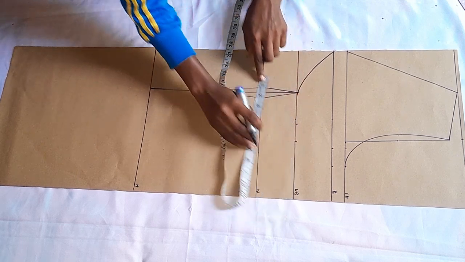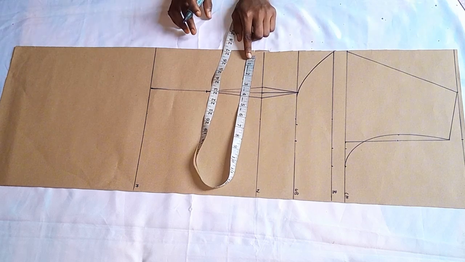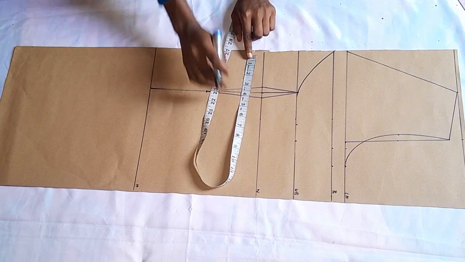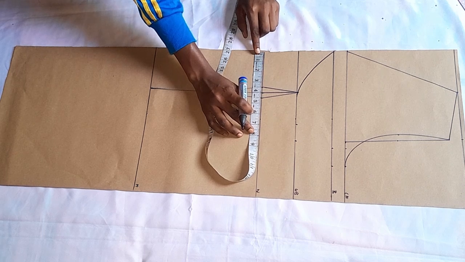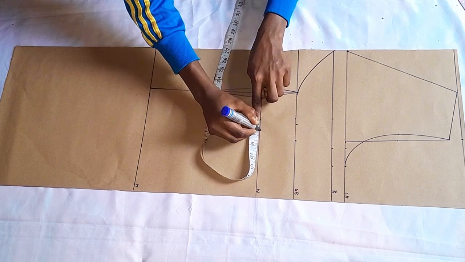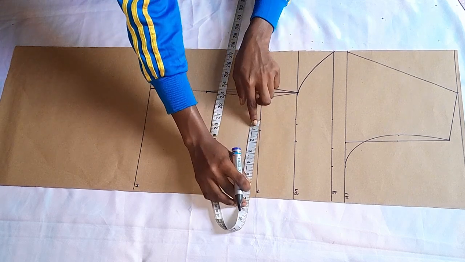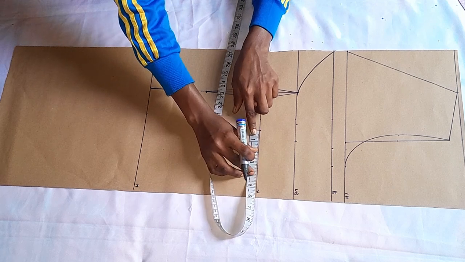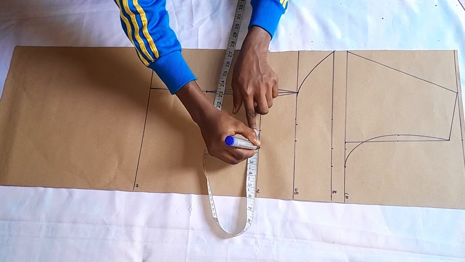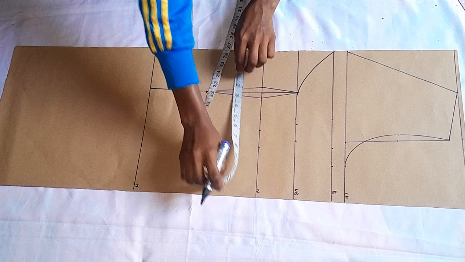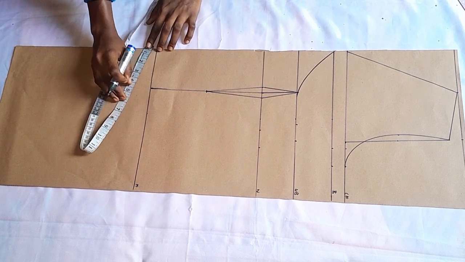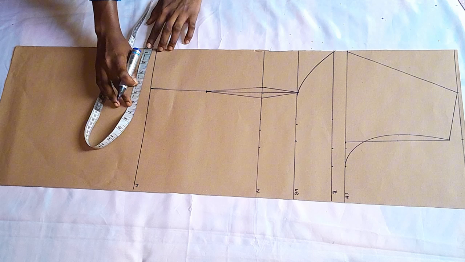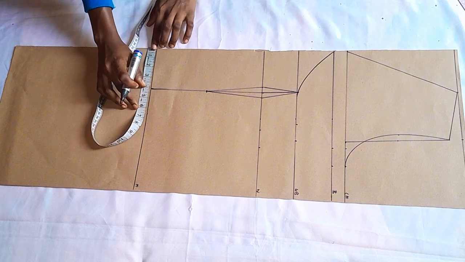Okay, then my waist circumference of 30 inches divided by 4 is going to give me 7.5 inches. Okay, so I'll go ahead and mark my 7.5 inch point, then add 1.5 inch hemming allowance here. Okay, then down to my hip circumference of 38 inches divided by 4, which is going to give me 9.5 inches.